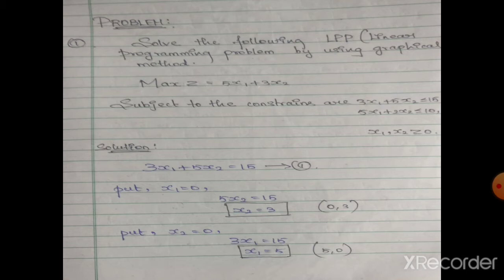First you write the first constraint in equality form, because it is a less than or equal to. So 3x1 plus 5x2 is equal to 15. Putting x1 equal to 0, we get x2 equal to 3. So 0 comma 3 is 1 point. Similarly, substituting x2 equal to 0, 3x1 is equal to 15, so we get x1 equal to 5. So the other point is 5 comma 0. On the graph you plot 0 comma 3 and 5 comma 0 and join these 2 points. That is your first constraint line.